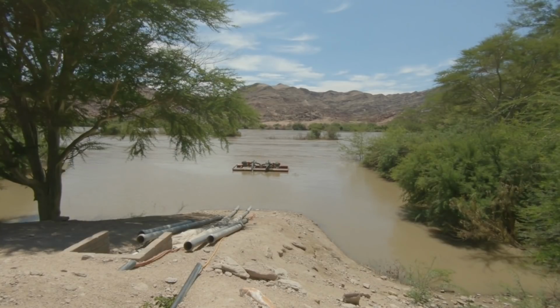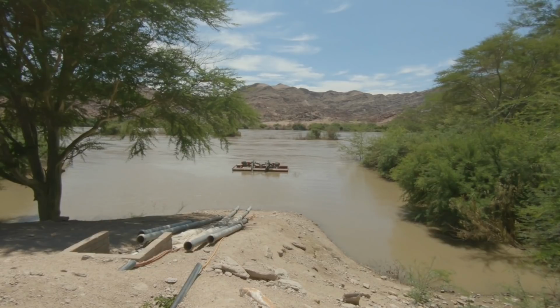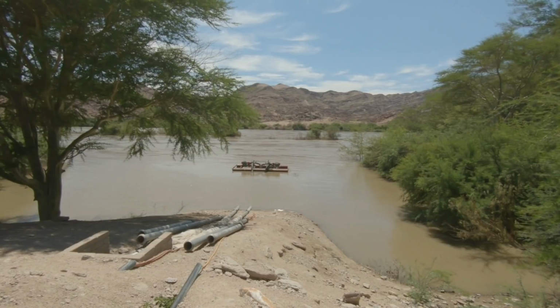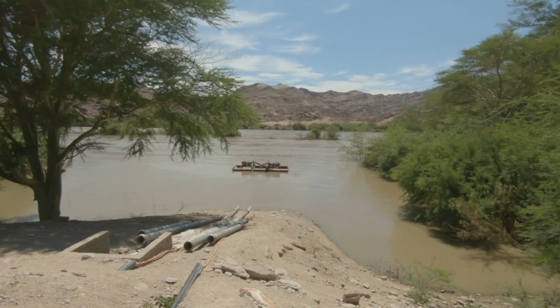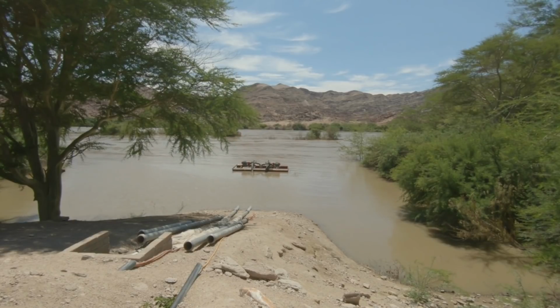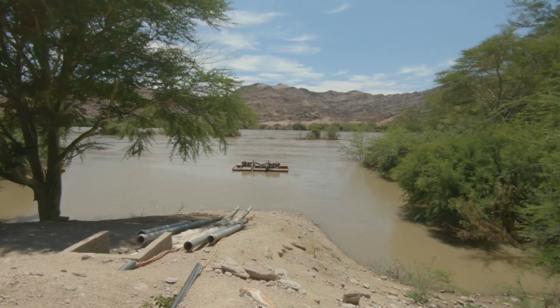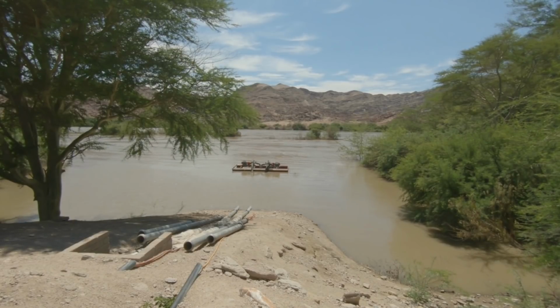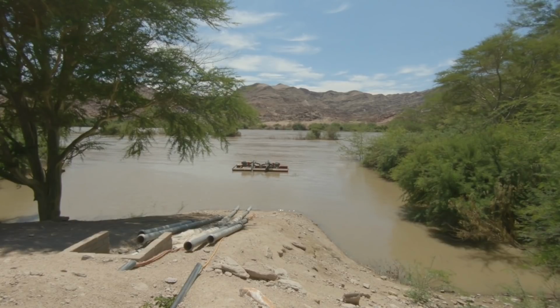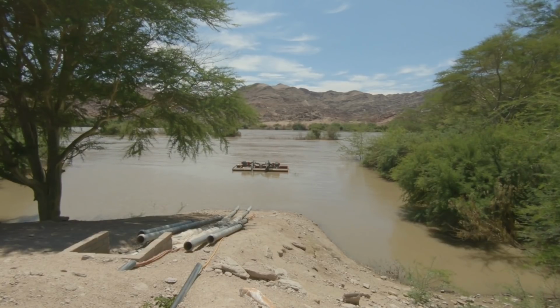A question that pops up frequently is, is there any way to divert some of this water to the Eastern Cape where the drought is? Now the quick answer is yes. There's already a tunnel, there's already a scheme built that takes water from the Gariep Dam down to the Eastern Cape.